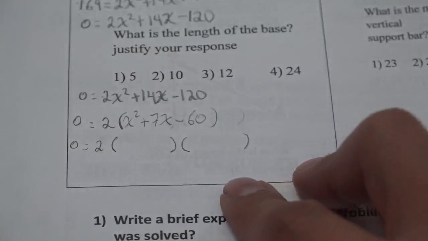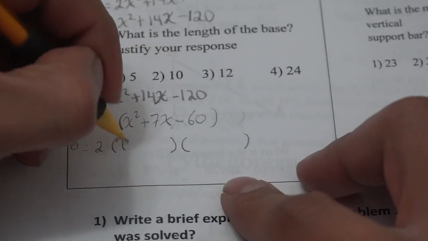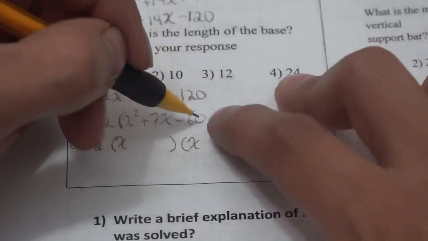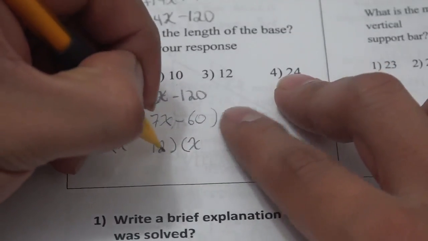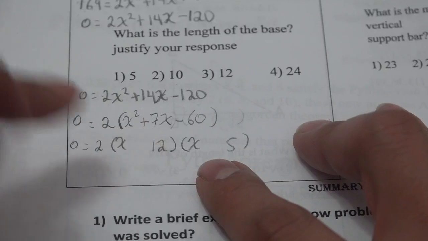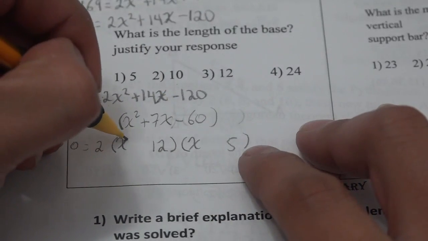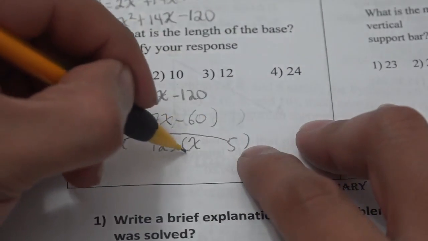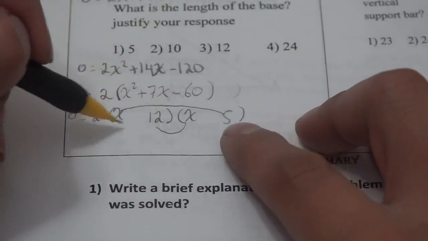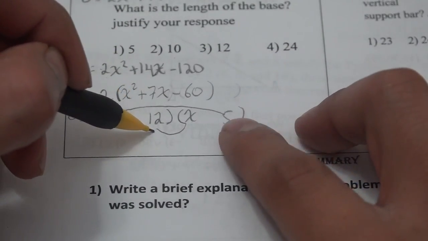Open the parentheses. Now let's see. Factors of x squared: x and x, because x times x is x squared. Factors of 60: 12 and 5. Now to check for the middle term, do a smiley face like this. If I can get the middle term from these two factors, then I'm good.